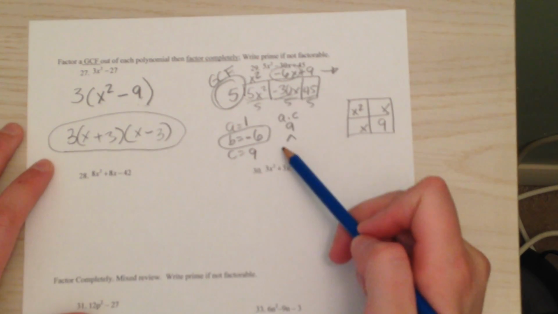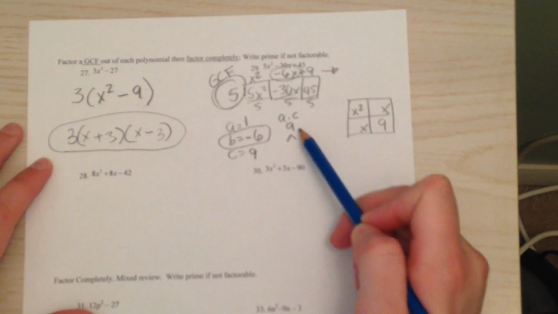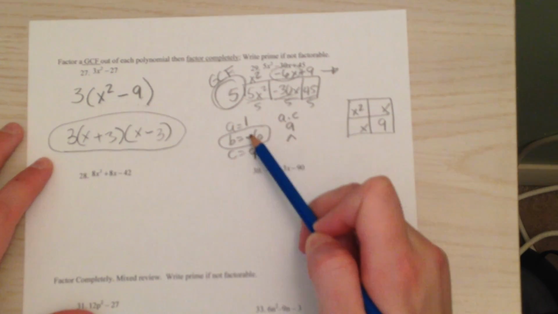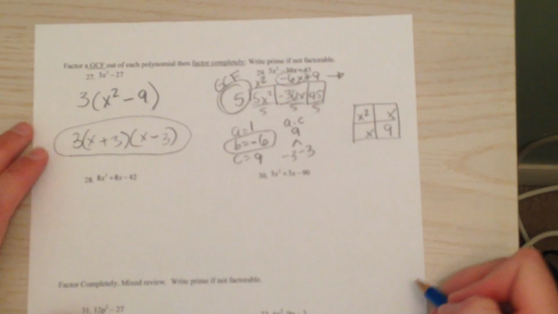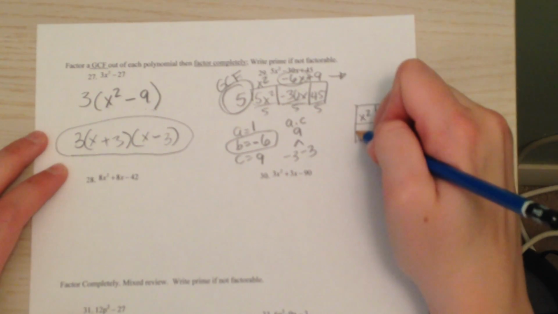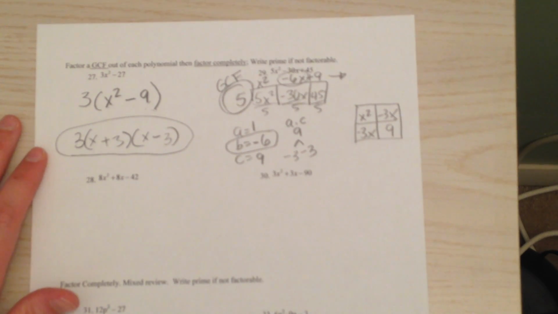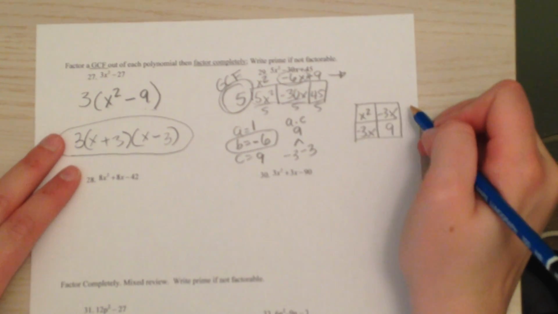So what I know is this is going to be a negative times a negative, because that's the only way to multiply to a positive, yet add to a negative. So I'm going to go ahead and pick -3 and -3. In any order, you want to put those. And now let me factor out sideways.